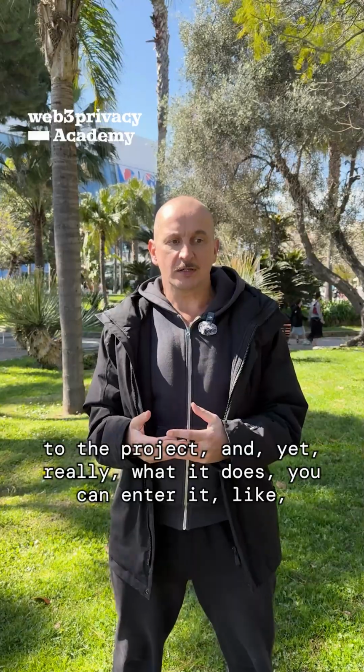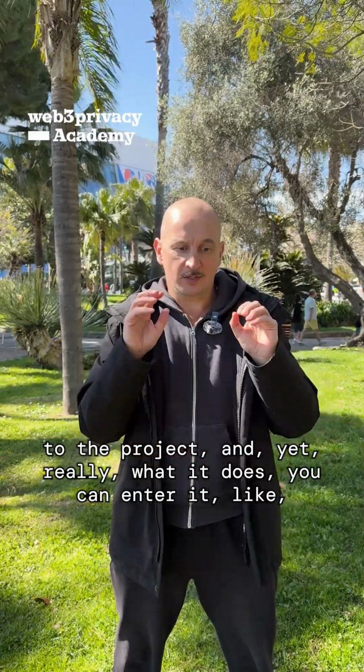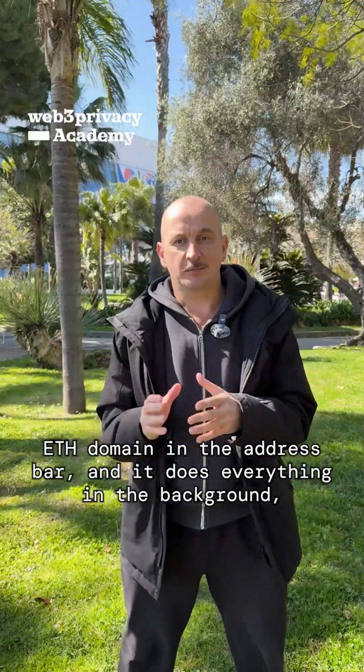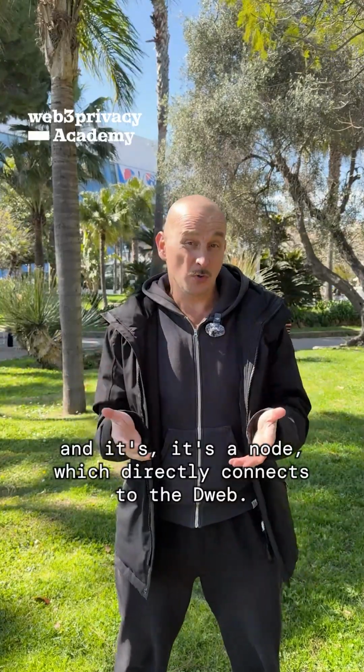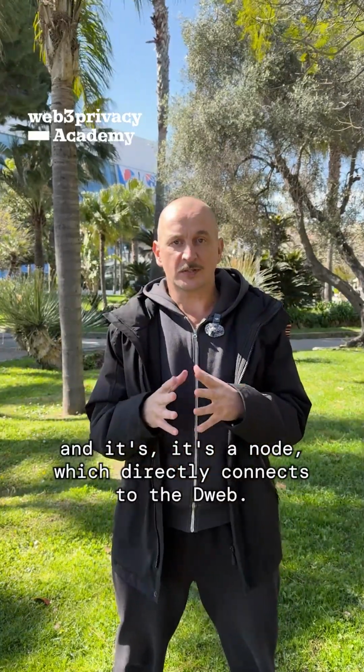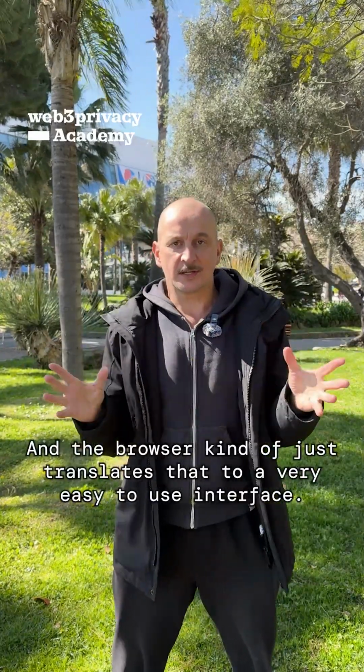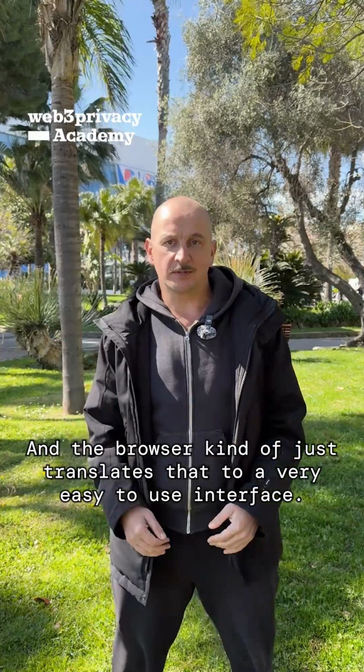What it does is, you can enter an ETH domain in the address bar, and it does everything in the background, and it's a node which directly connects to the D-Web. So there are no gateways. Your computer becomes a node, and the browser just translates that to a very easy to use interface.